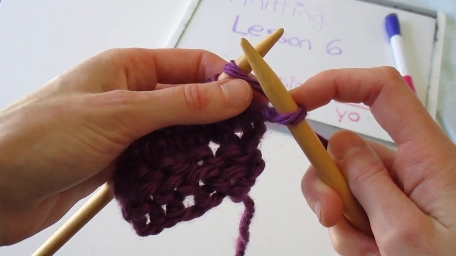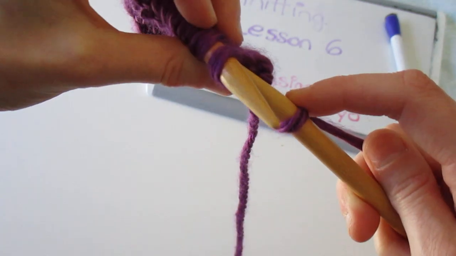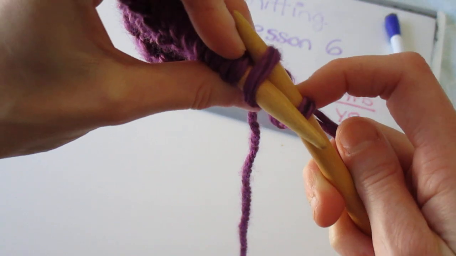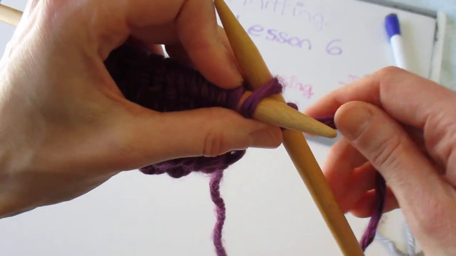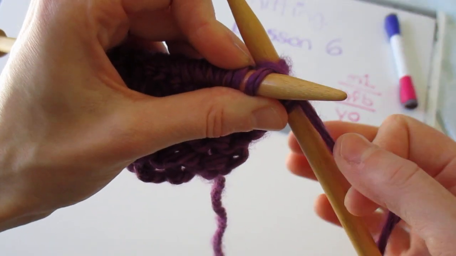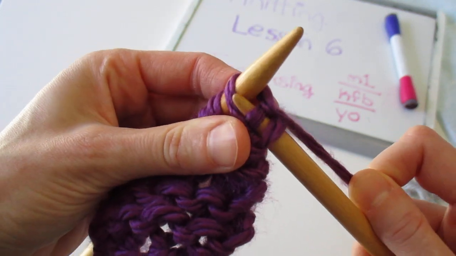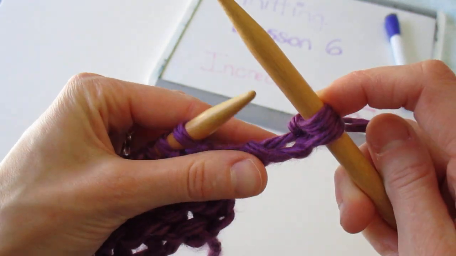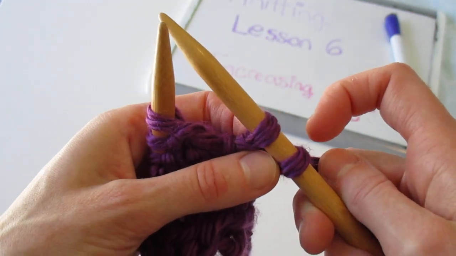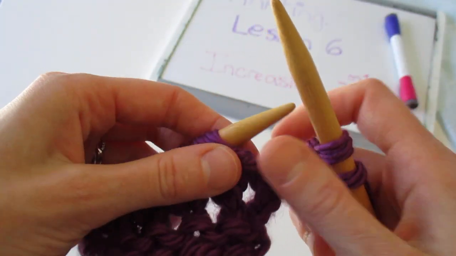So we're going to take our needle, we're going to put it up through the back, bring the yarn over to the front, bring the needle down, and then we'll push it off. So now I have 2. So I'll show you again.